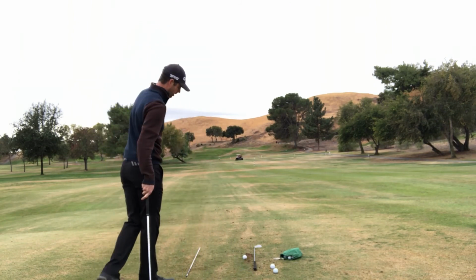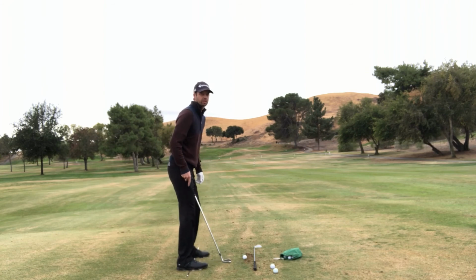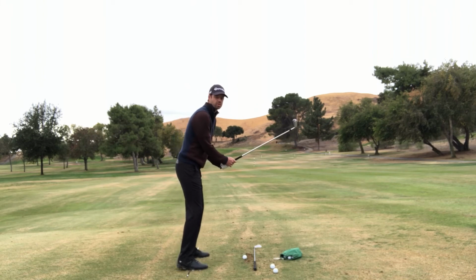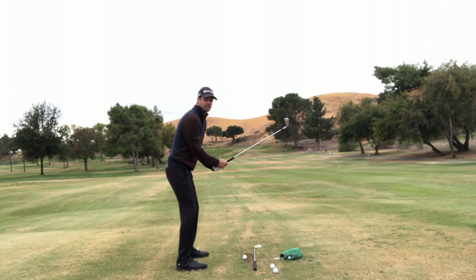Simple way. Grab an alignment stick. Stand on that alignment stick right in your arches. This is going to give you the sense of feel of, if you move towards the toes, you're going to feel it. Move towards the heels, you're going to feel it. And you're going to be able to stay nice and balanced.